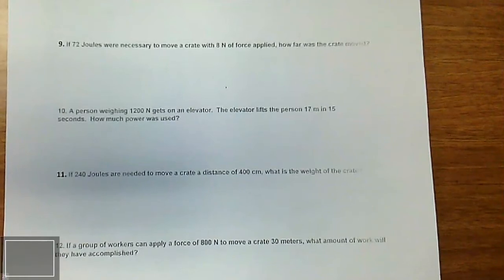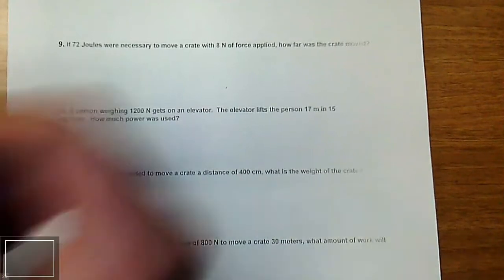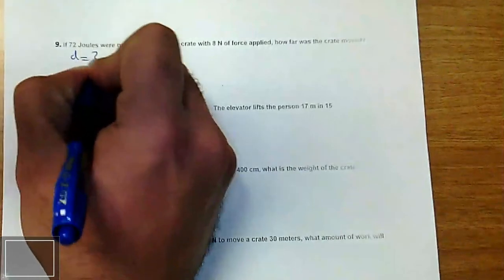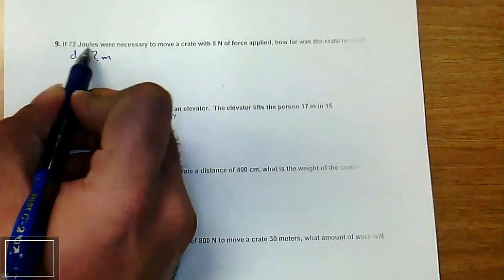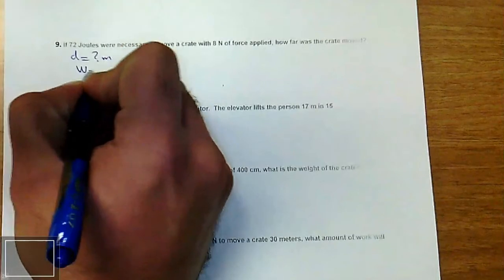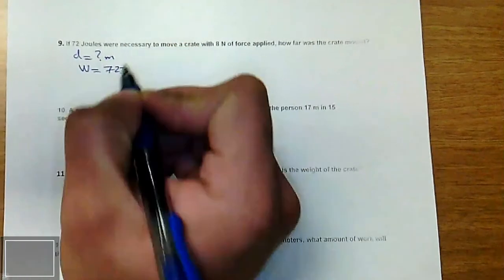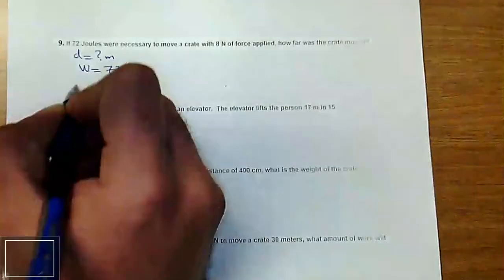All right, let's move on to the math problems. If 72 joules were necessary to move a crate with 8 newtons of force applied, how far was the crate moved? So we're looking for a displacement, or D equals question mark. They don't mention anything here, but from the units we can tell that that's our work. So that's 72 joules, and a force of 8 newtons.